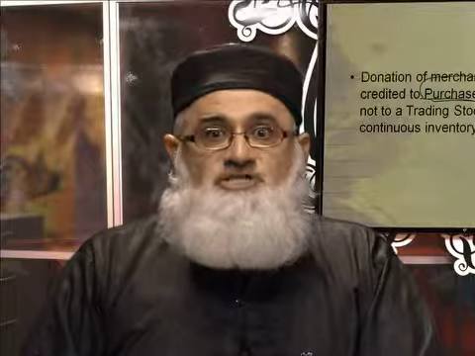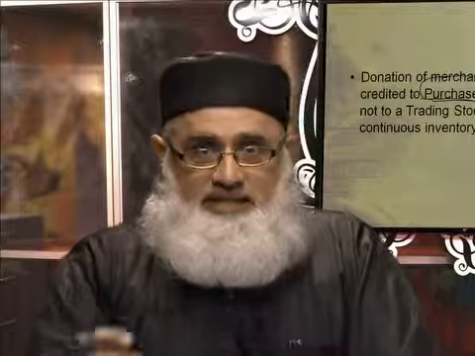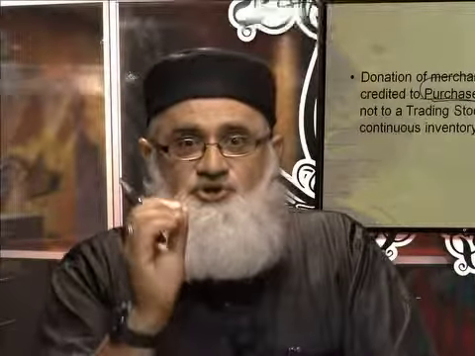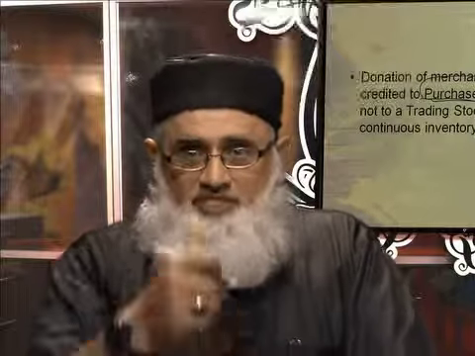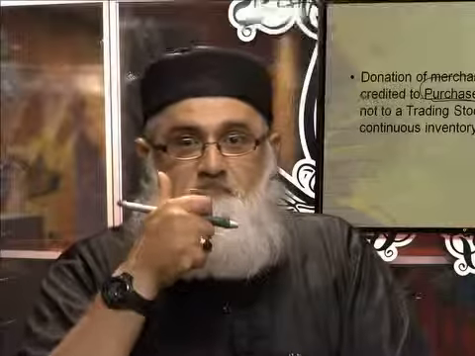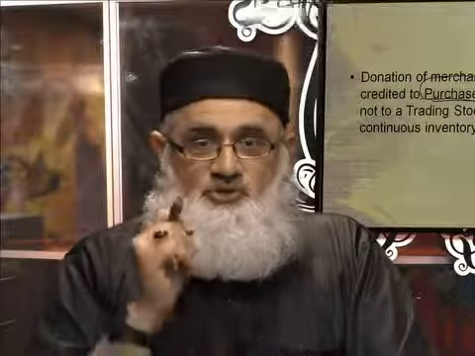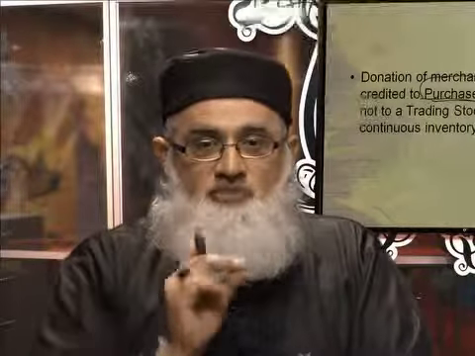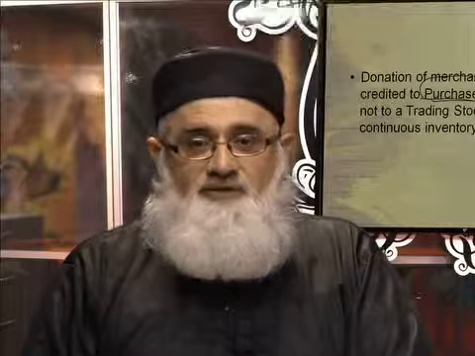Okay, so in summary, what can we say? That when we are using the periodic inventory system, the most important feature is use a purchases account, which will record all the goods or the merchandise that you are buying.